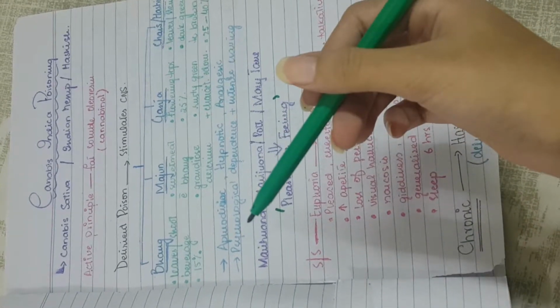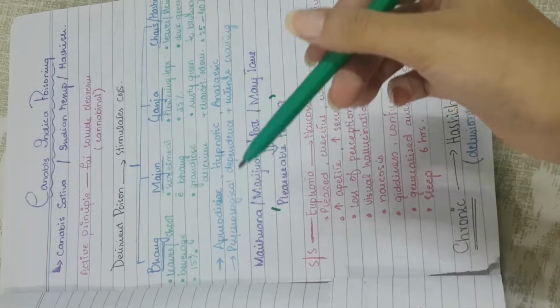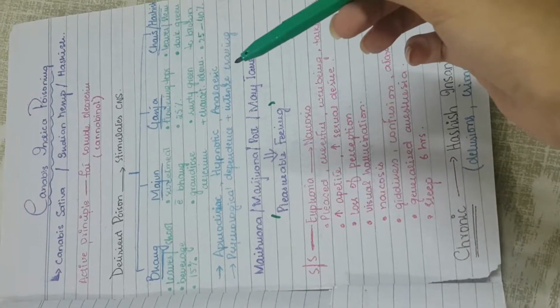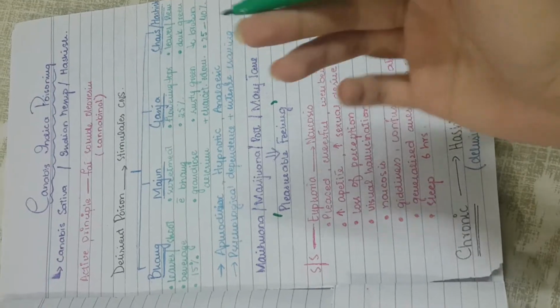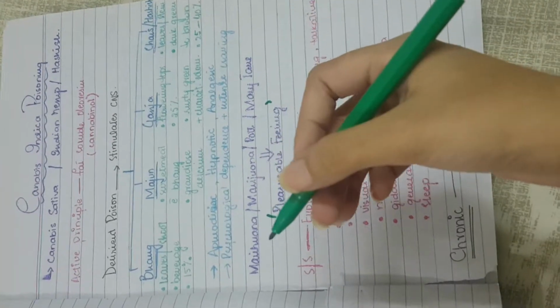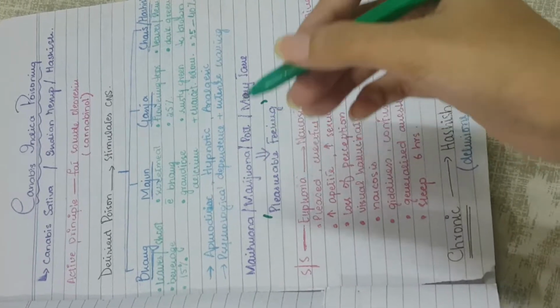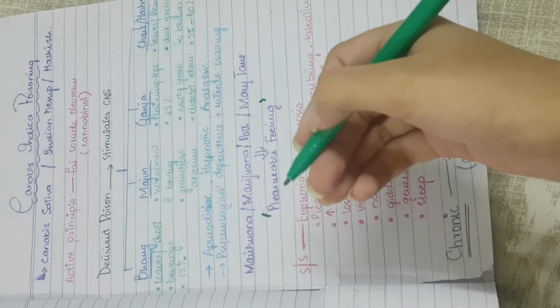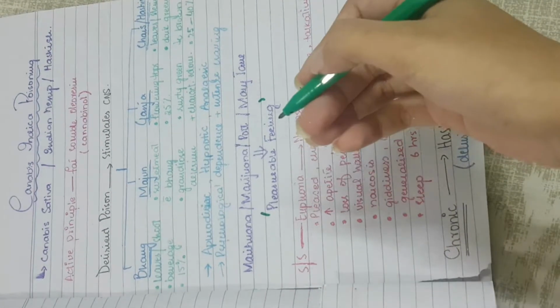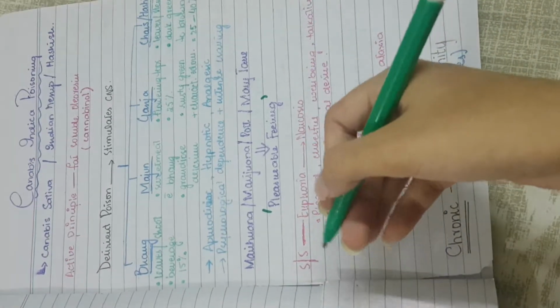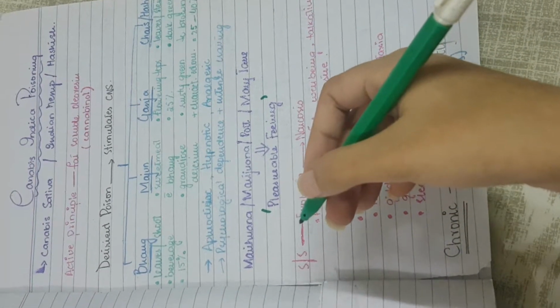Now, in overdose, it causes psychological dependence or intense craving. In children, it is given in chocolates or sweets to them. Then we get to know what is marijuana, pot, or Mary Jane. In Mexican terms, its literal meaning is pleasurable feeling. Now we come to the signs and symptoms.